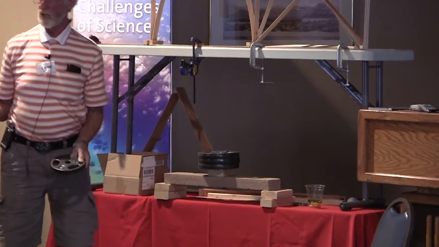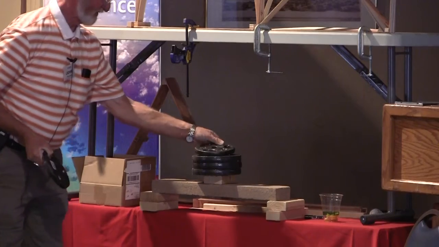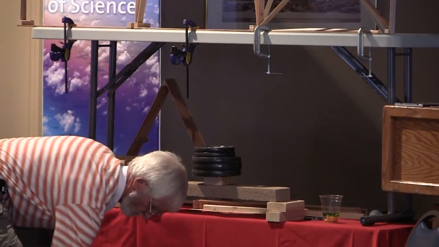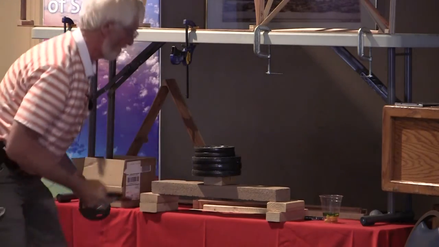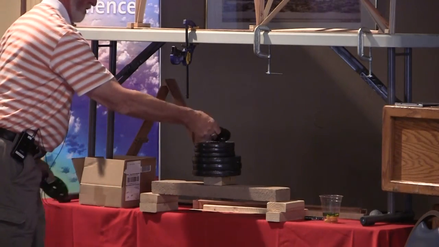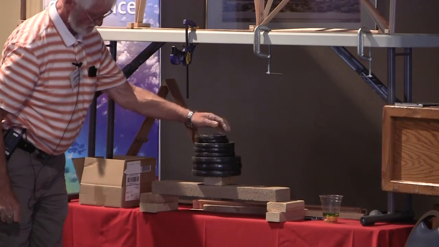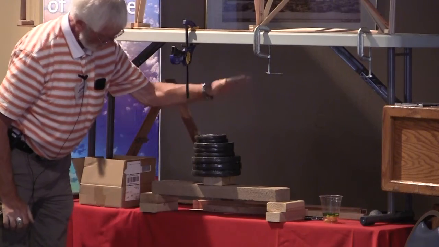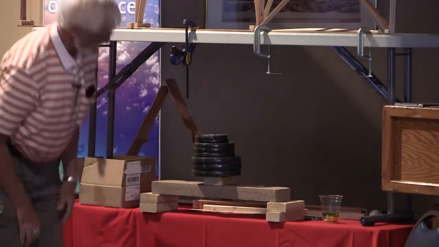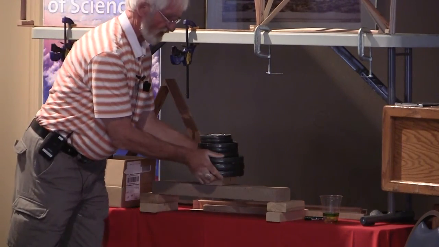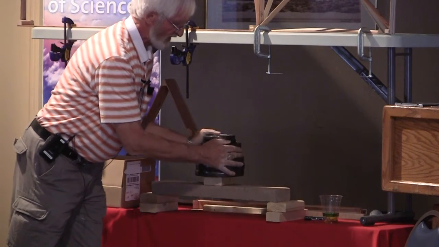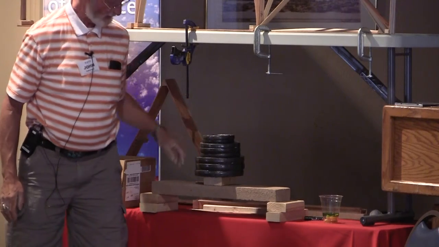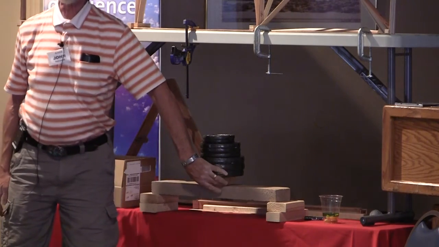These are the weights we'll be using on your bridges. Basically, if we were to load more on there, this would snap.